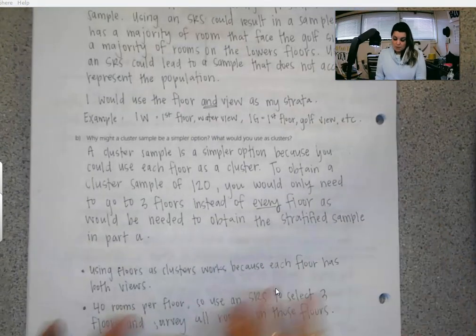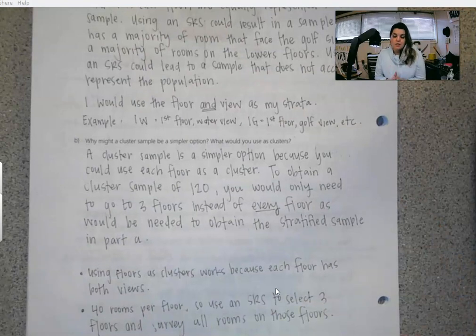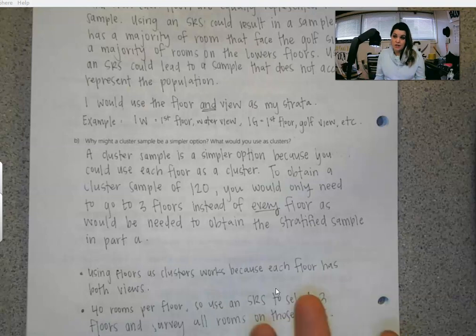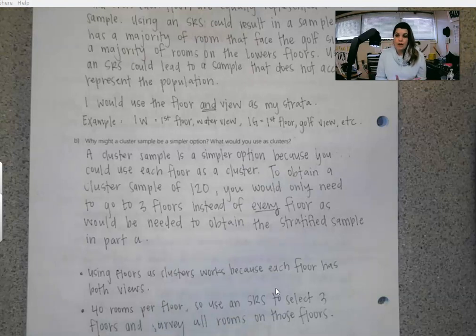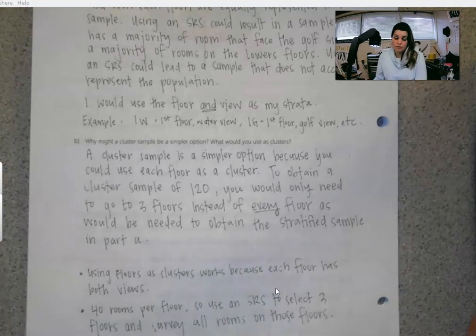The last problem says, why might a cluster sample be a simpler option? Well, because in a cluster sample, you could just use each floor as a cluster. It takes care of making sure that you have the water view and the golf view in your sample.